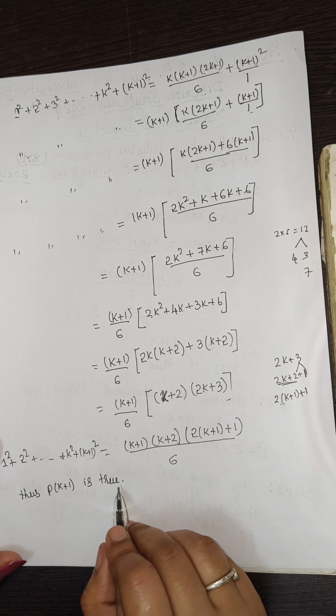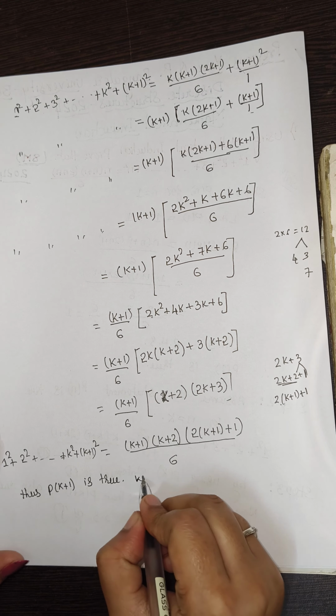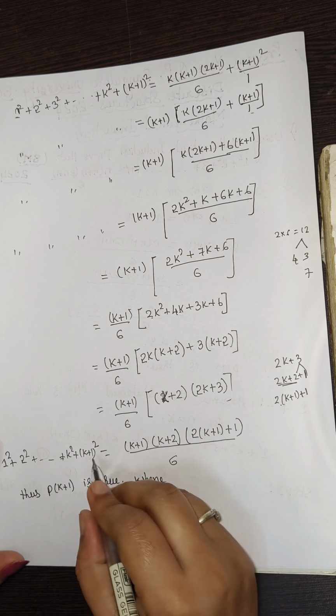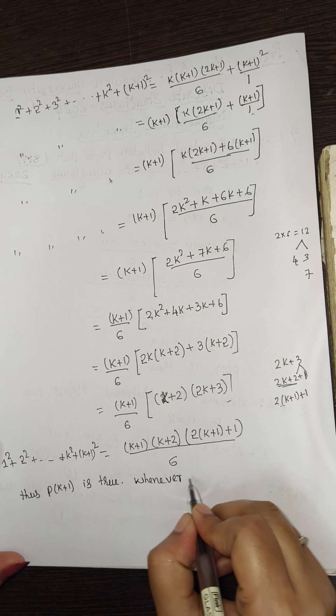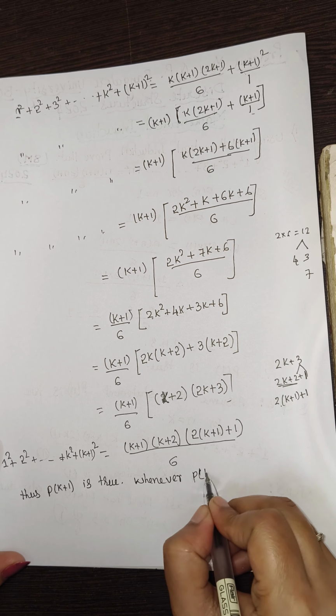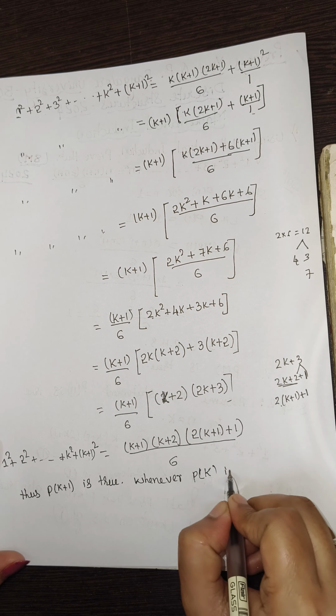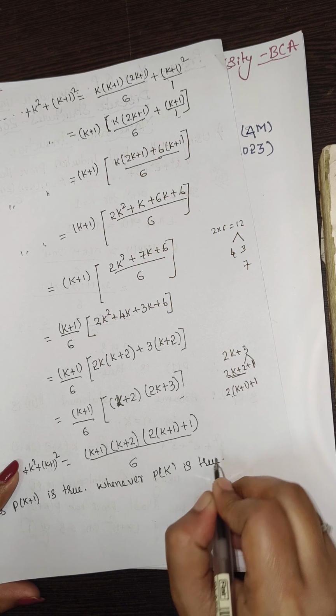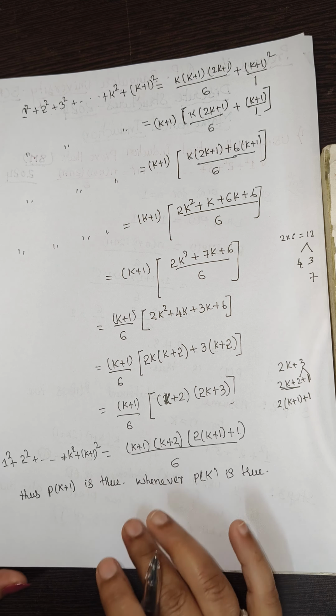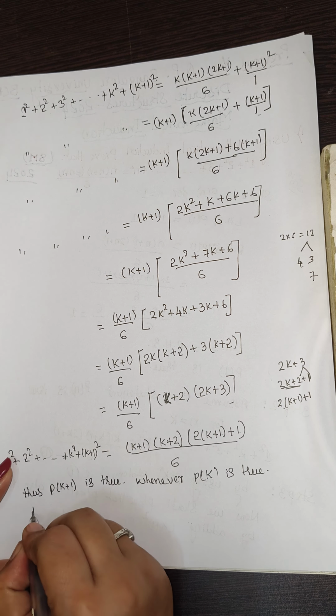Thus P of k plus 1 is true whenever P of k is true. It's very important to write the conclusion. Okay.